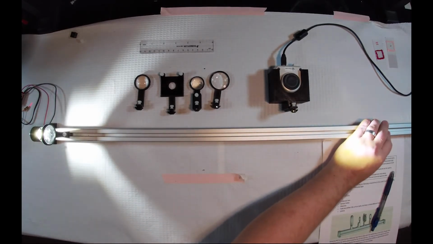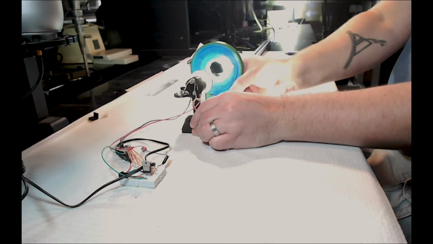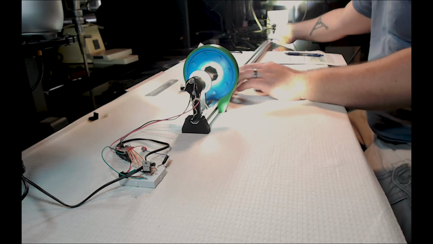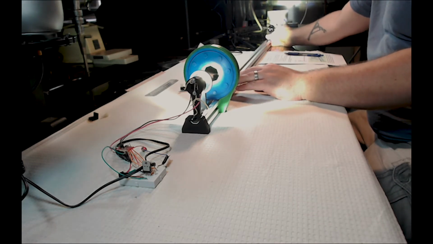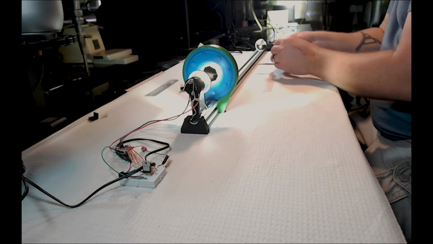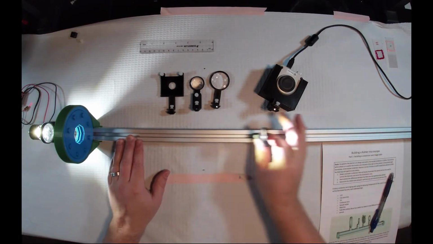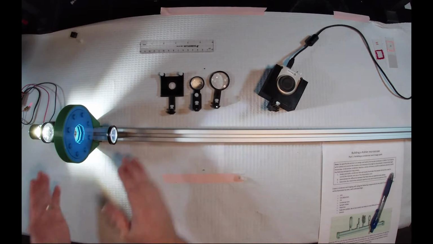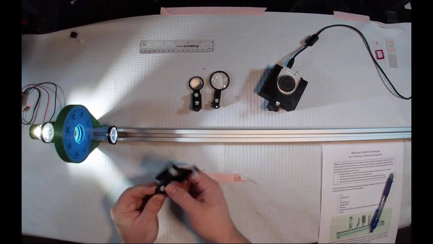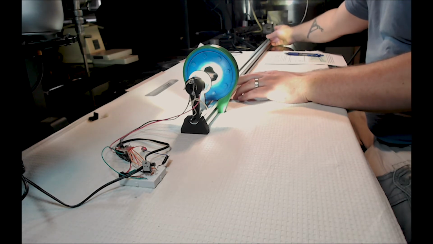So I will assemble these components and then we will get everything aligned. Now, because we have a curved surface on our condenser lens, one side curved, one side flat, we will need to make sure that we put the curved side towards the collimated rays, which these should be relatively collimated. Next, we're going to have our sample plane that we can mount slides and rulers in.